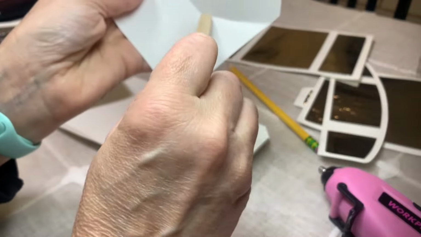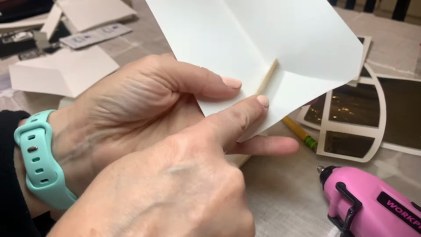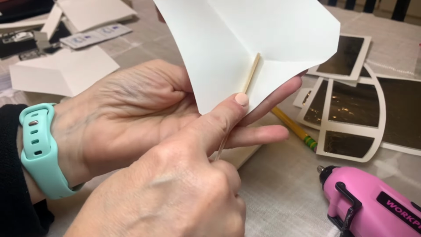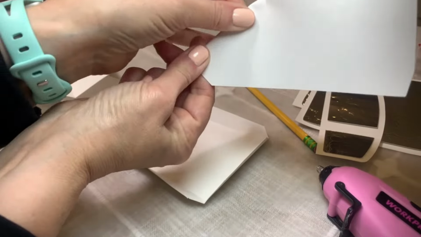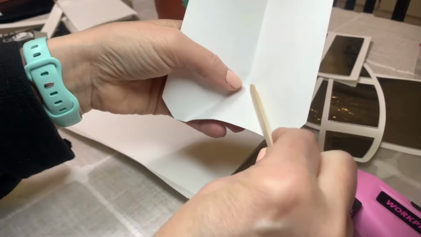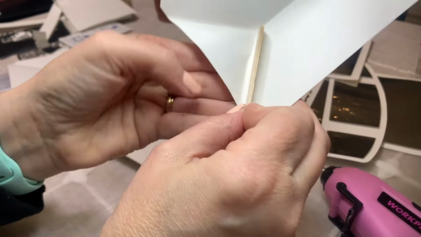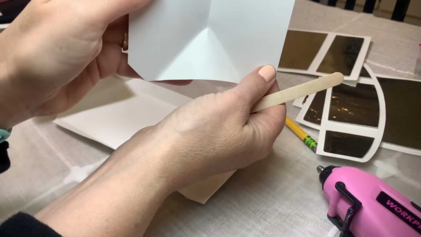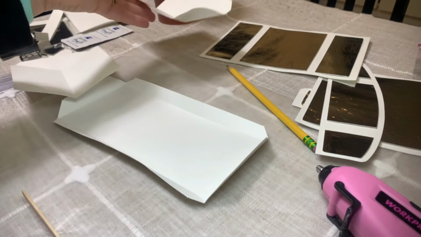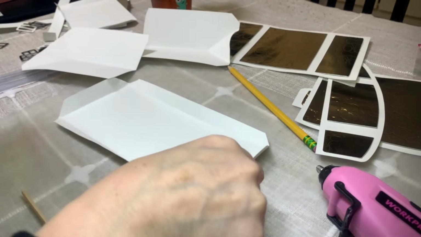And then there's score marks between these two, and I did the same thing. I put the popsicle stick right on the score line, and then underneath here I'm just reinforcing that score mark. Same here, and I did the same thing. See? So you're going to do that to both sides. Okay, so those are ready, but we're just going to set them aside.